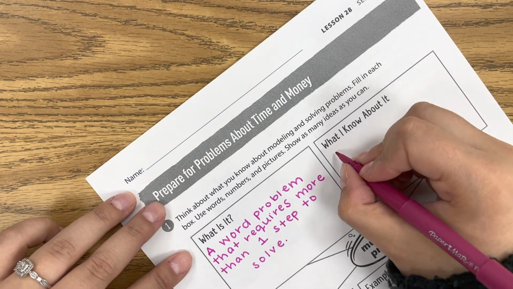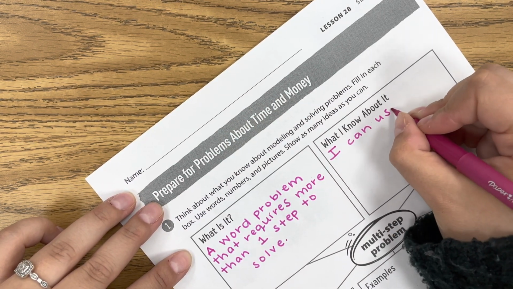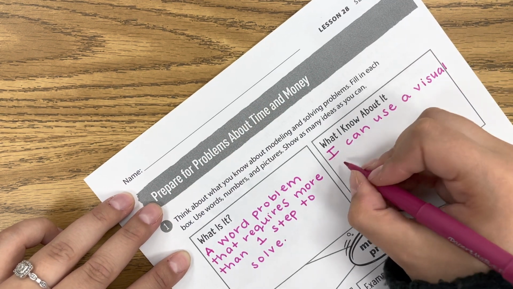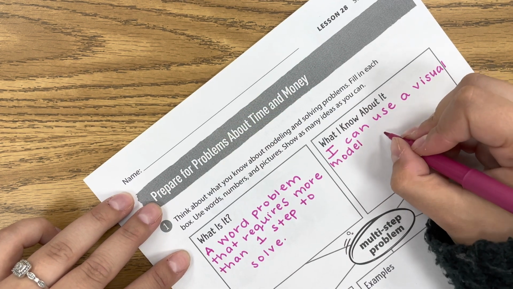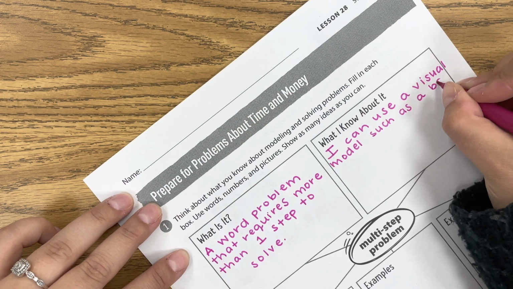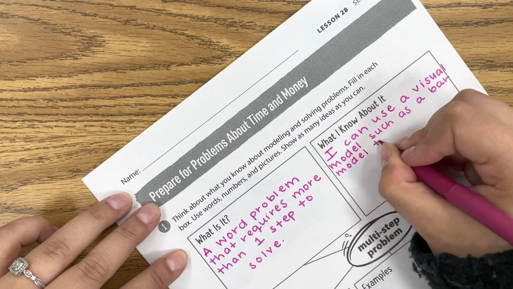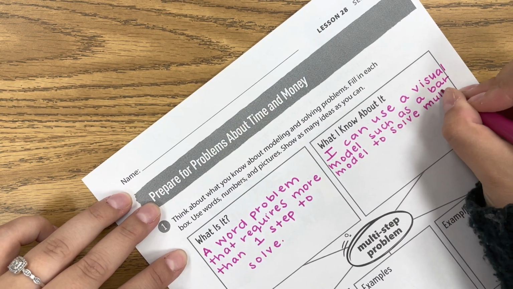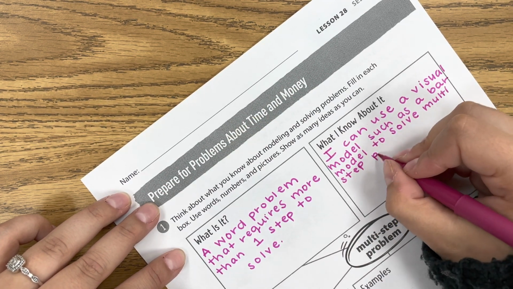What I know about it, I can use a visual model. We've been using those all year, right? Bar models, graphs. So I can use a visual model such as a bar model to solve multi-step problems.